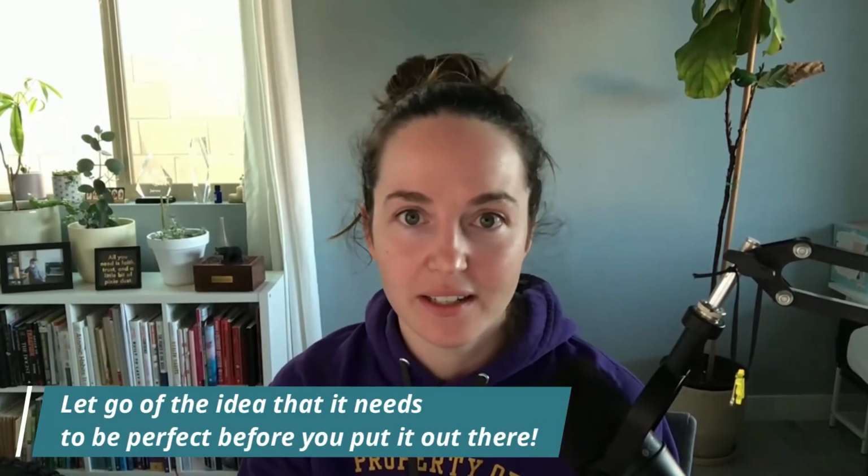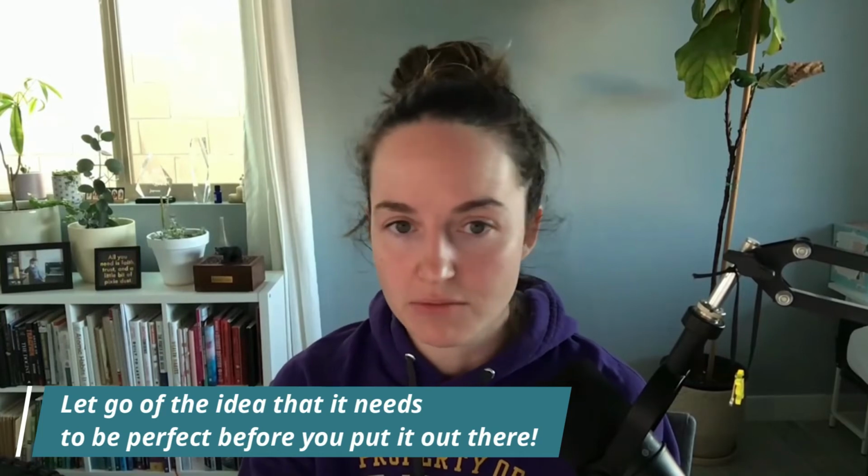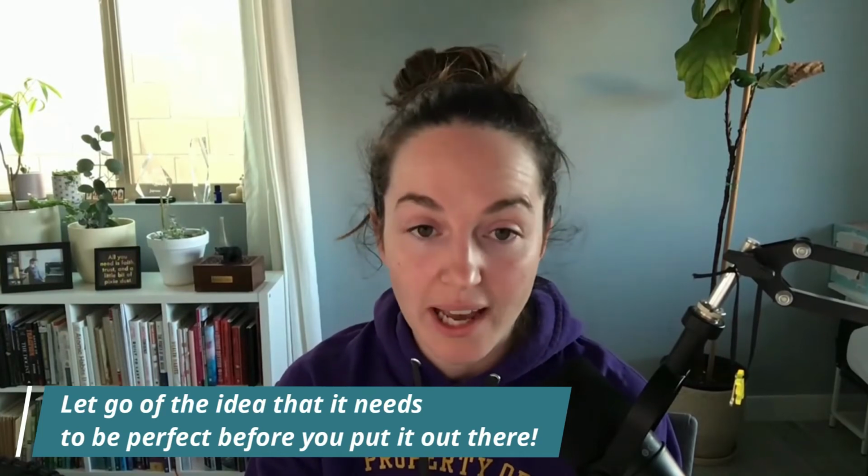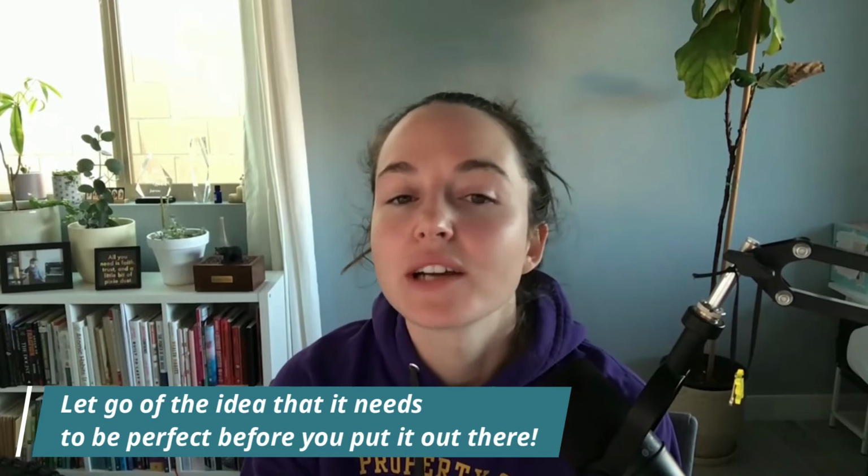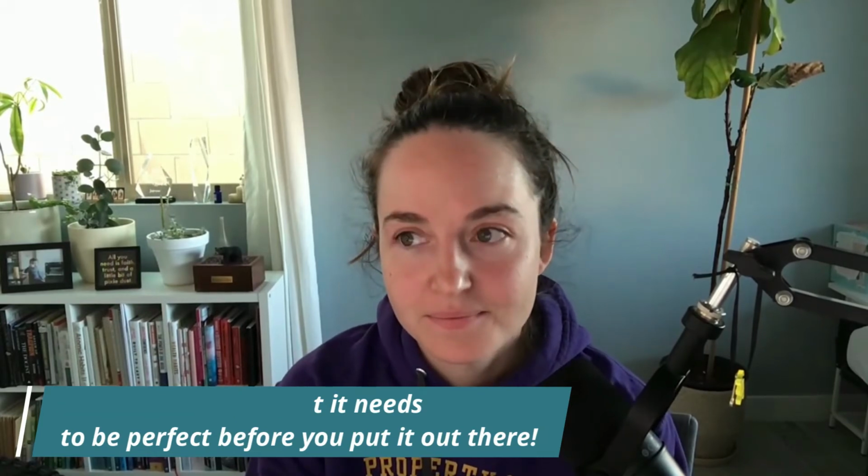And I have things in here that I'm still not sure whether I'm going to do this or this. And that's okay. You have to let go of the idea that it's all got to be completely outlined and perfect and ready to go before you put it out there. Because if you do that, it will literally never get out there. So let me show you my imperfection.